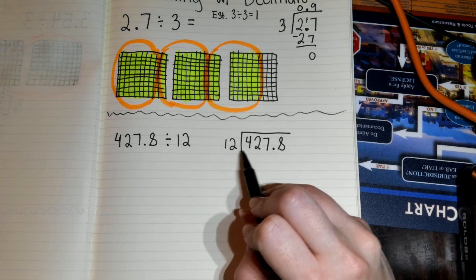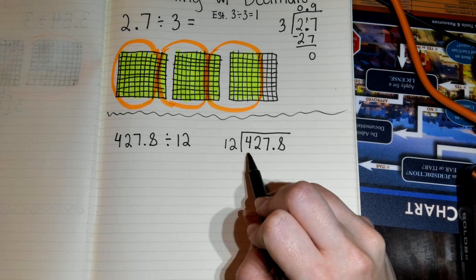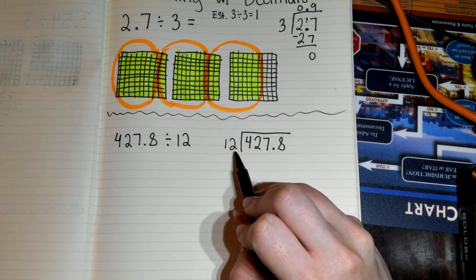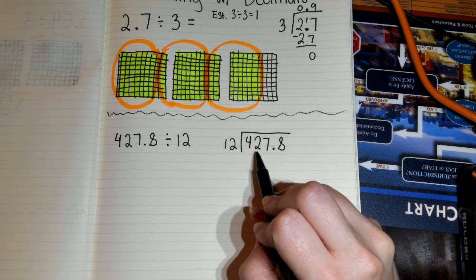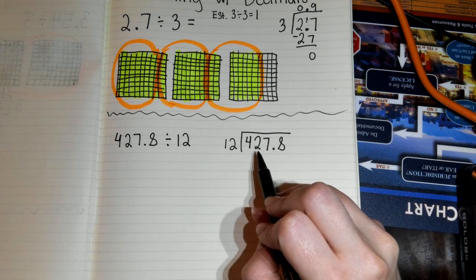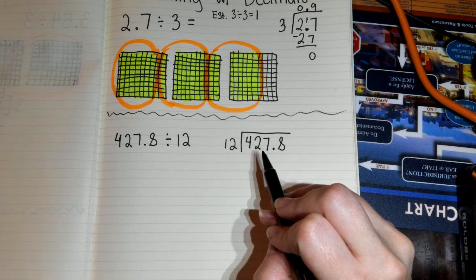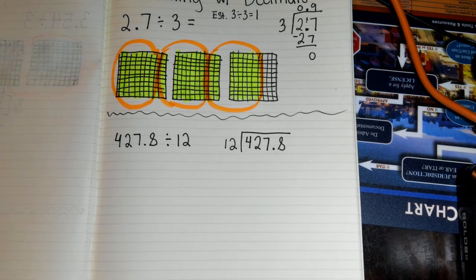Can 12 go into 4? No, 12 can't go into 4. Can 12 go into 42? Yeah, 12 can go into 42. Now, it might not go perfectly, but it'll go into 42. How many times do you think? How many times does 12 go into 42?